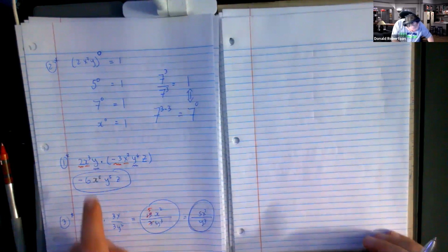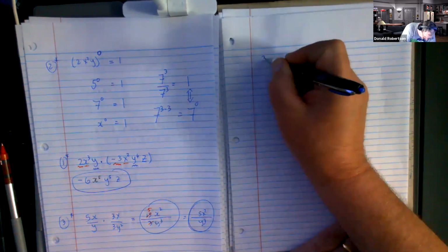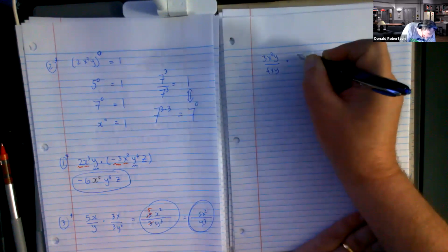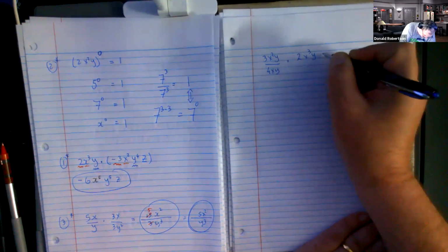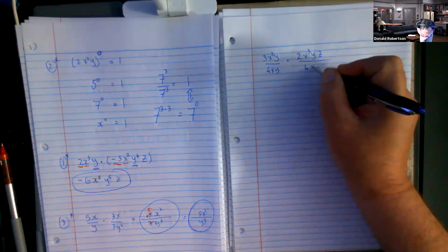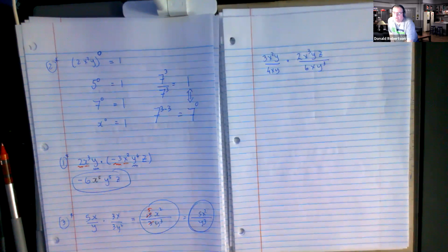Okay, let's put one of these ugly guys and one of these guys together. So suppose you got 3x squared y over 4xy times 2x cubed yz over 6xy cubed. So we are going to multiply those guys together and simplify. And they're different from the usual questions because there is no factoring. If you notice, you don't factor anything here. That's not necessary. These are different.